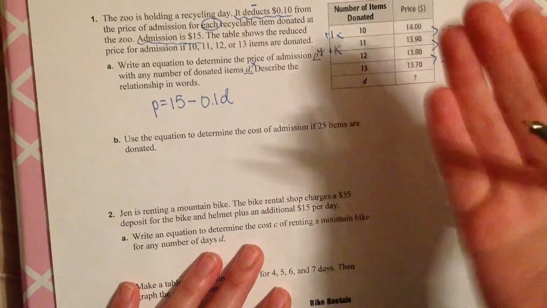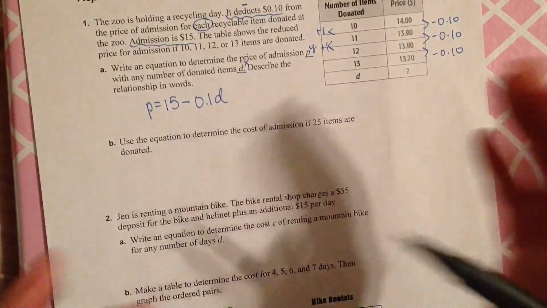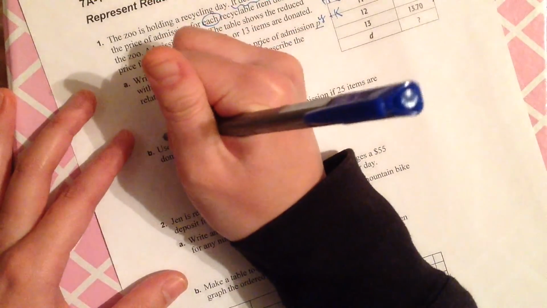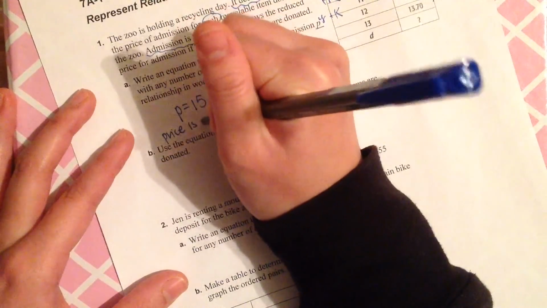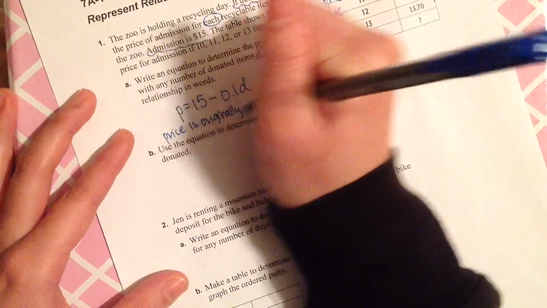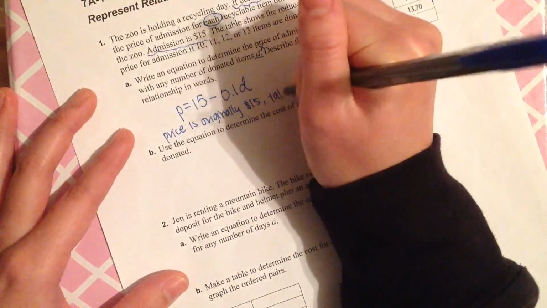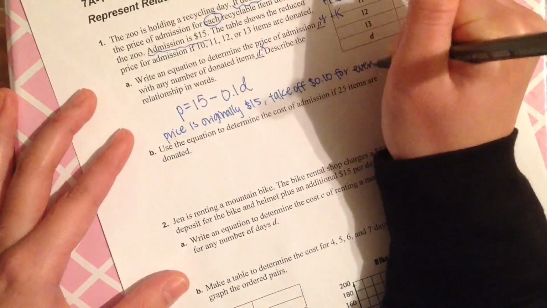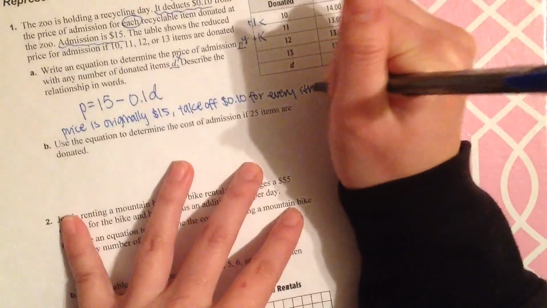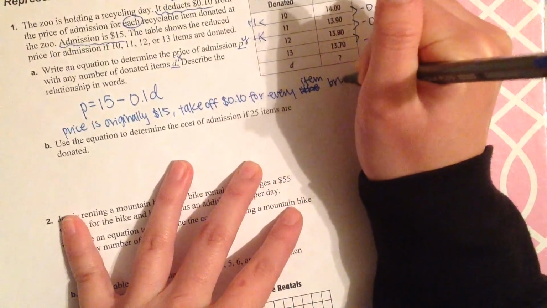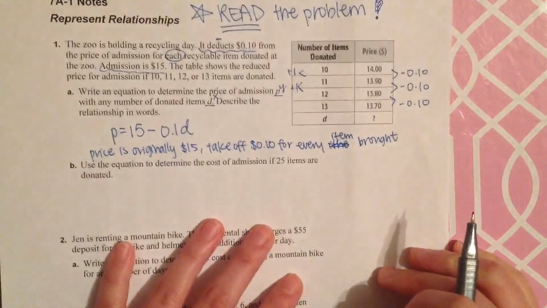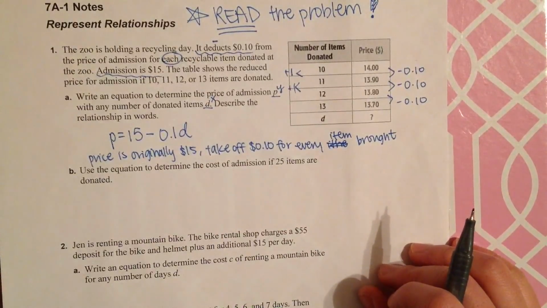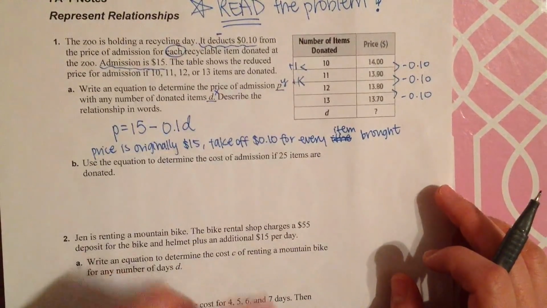When it says describe the relationship in words, super simple, just write a phrase or a short sentence basically repeating the information they already gave you. So the price is originally $15. Take off 10 cents for every item. Whoops, can't spell. Okay, so the price is originally $15 and you take off 10 cents for every item brought. Really simple. Again, it's not hard, you just have to read carefully.